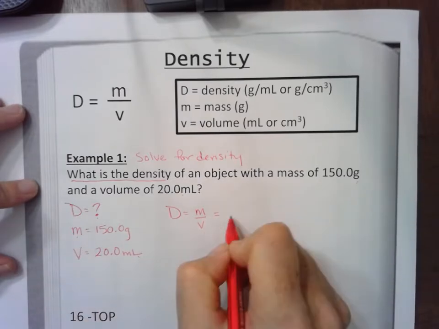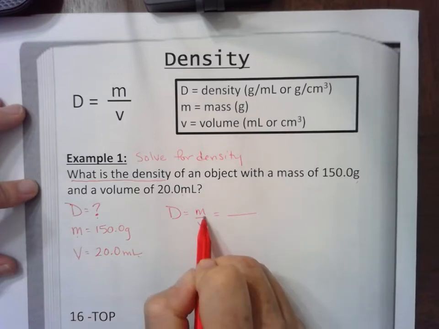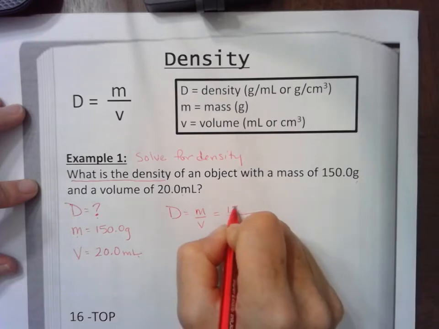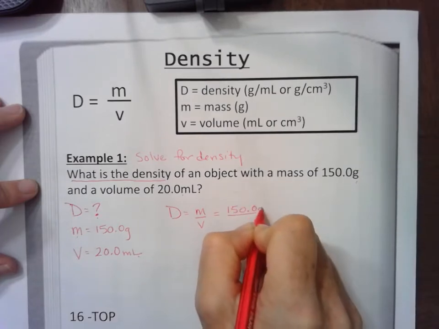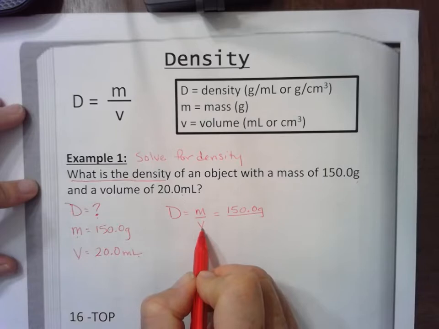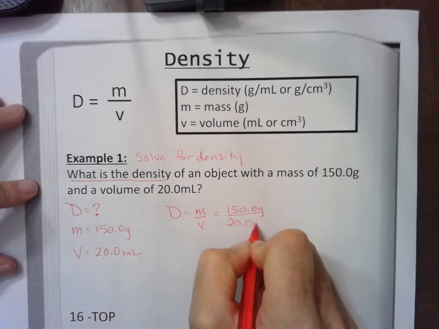I'm going to do my divide line. And then I'm going to look at my top variable, M. I'm going to go to my list and I'm going to take the number and fill it in or replace it with that M. I'm looking for V. I have a number for V and I'm going to write it in on the bottom.